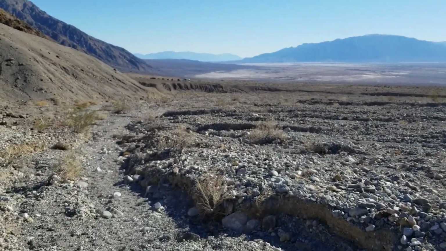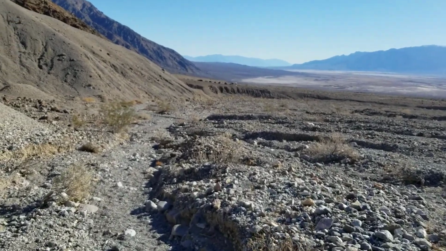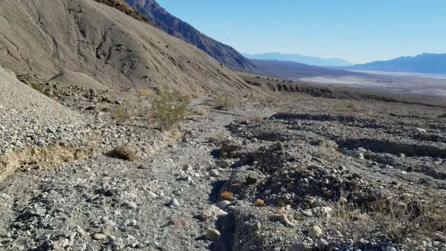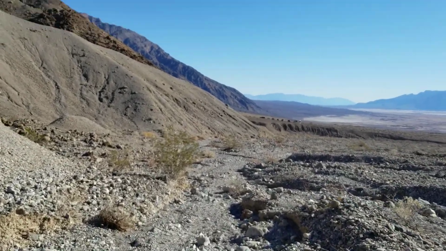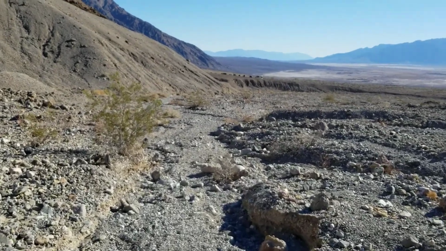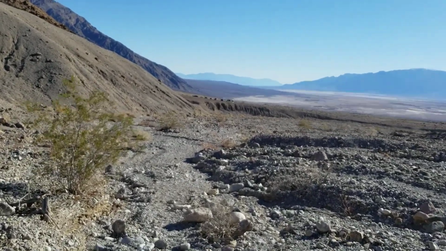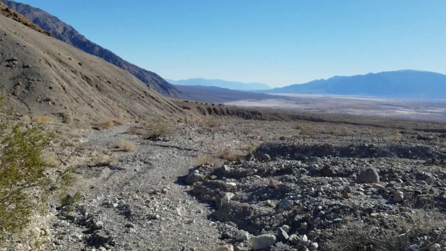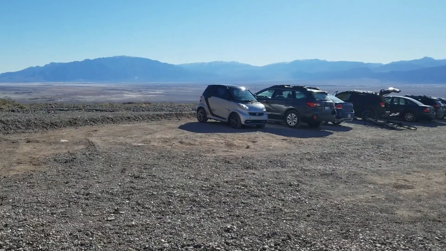And the beast today actually made it 3 miles up the Titus Canyon Road, which is pretty remarkable. Hope the tires don't go flat on the way back to Las Vegas. And here we are back at the beast.